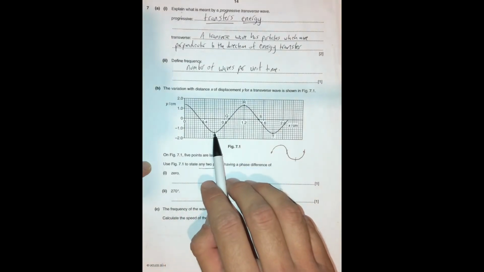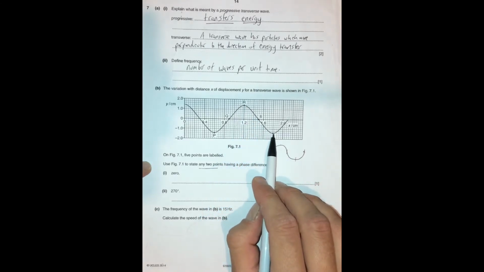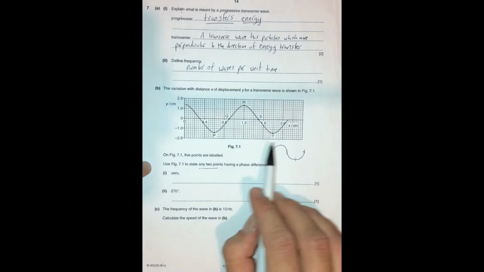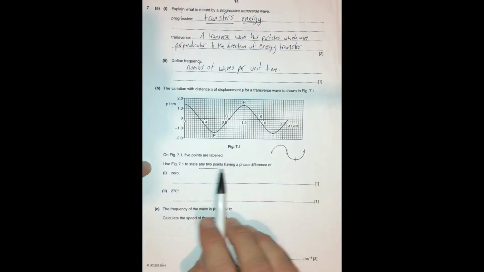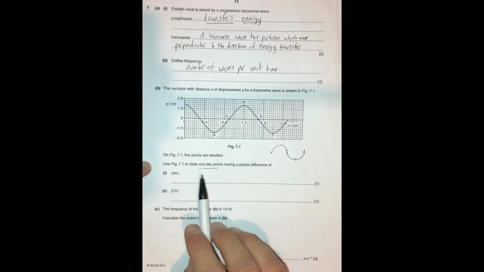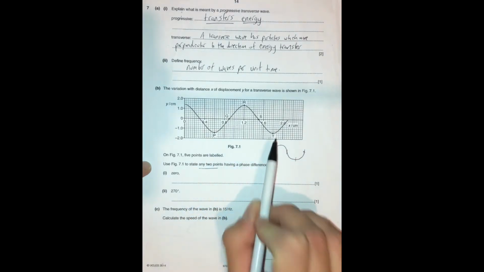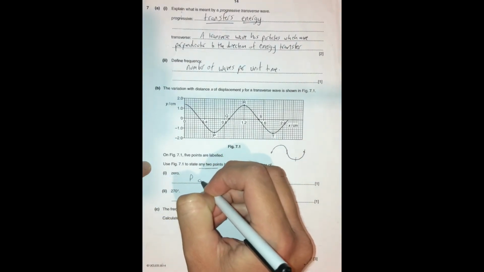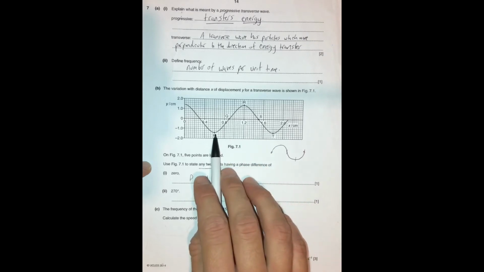If we look at the choices we're given here, points P, Q, R, S, and T, we can see that there's only 2 points that are one wavelength away. And we know that a wavelength is when we get to an identical point, one wave over. So only points P and T have a phase difference of 0. They're the only points given that are an entire wavelength apart from each other.